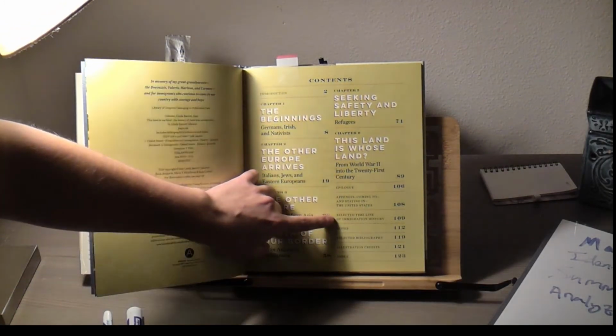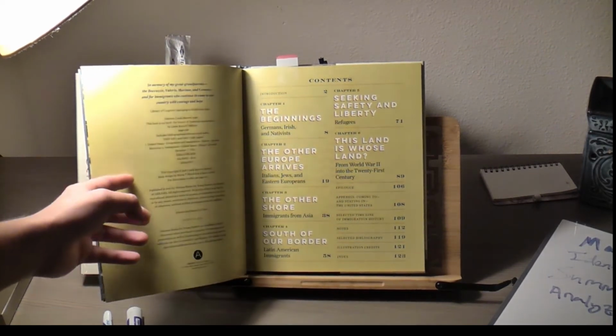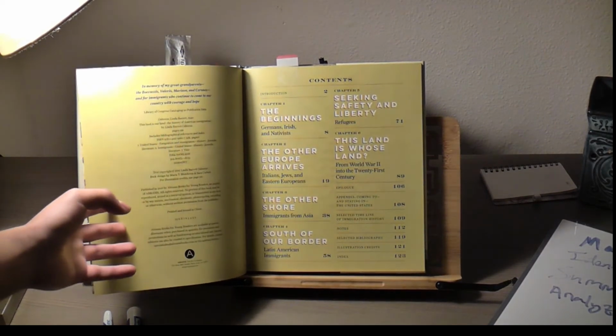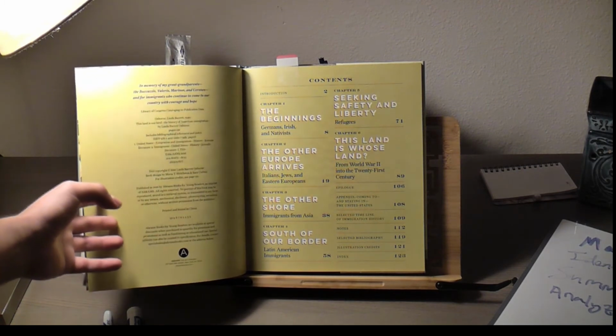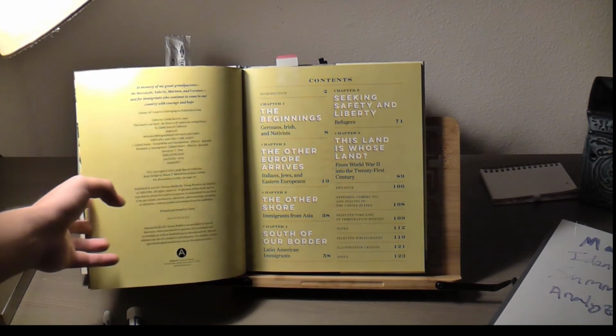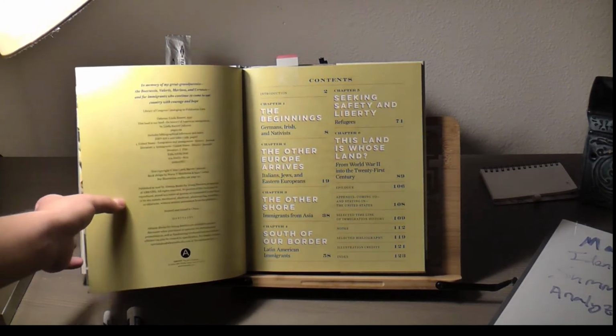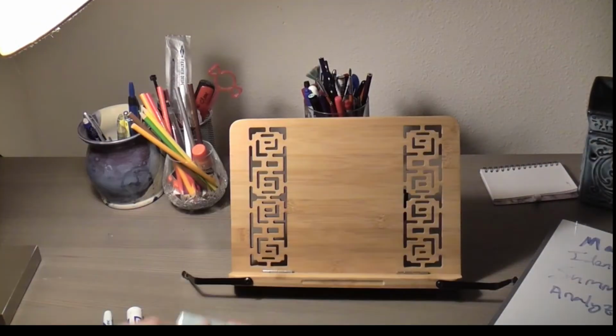This right here is the selected timeline of immigration history. It goes all the way back to pre-colonial days up to now. So it gives students a really in-depth timeline that they can go back and do research on or just read about. So this is a good book to start out this unit with.